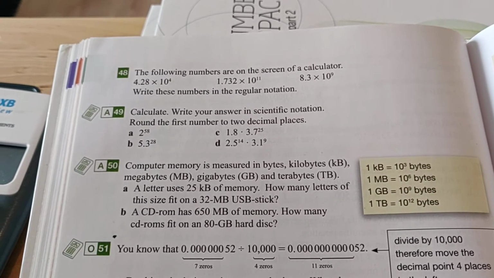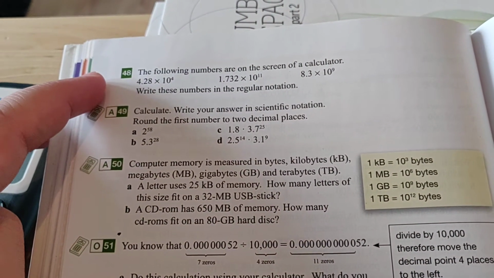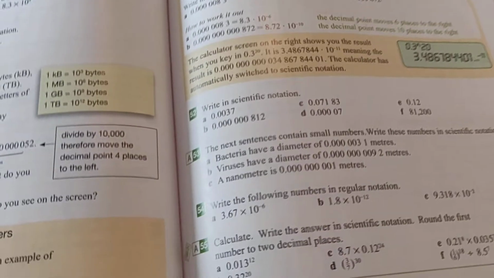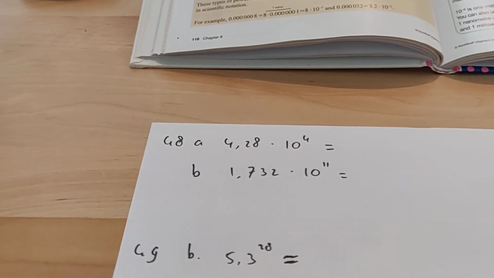Alright, this is a video for 1HT about various exercises. I'm going to be talking about 48, a bit of 49, and then a bit of 52 and 53. So I wrote down some questions here.